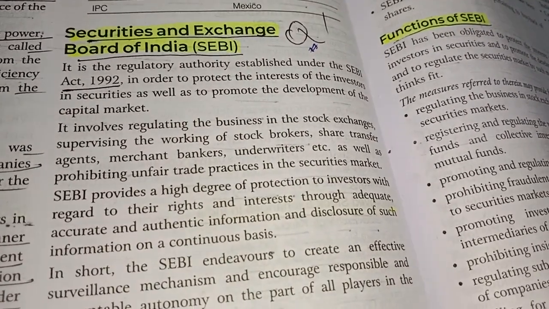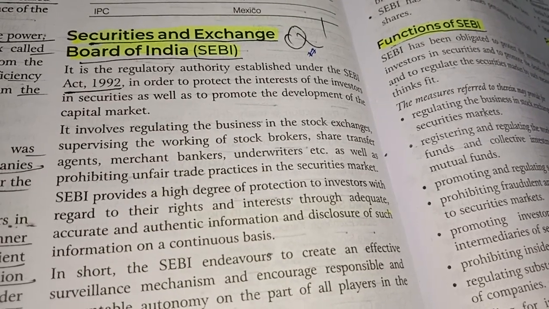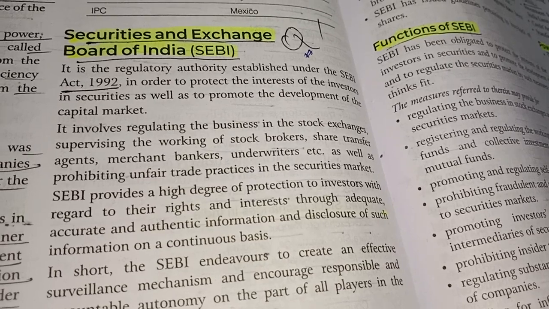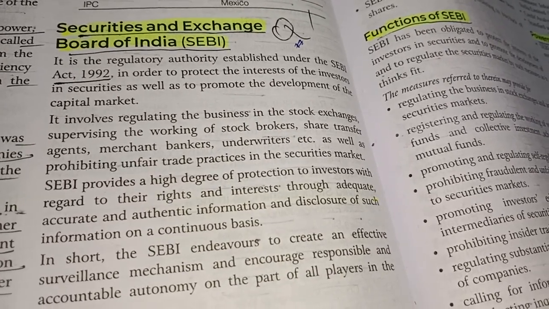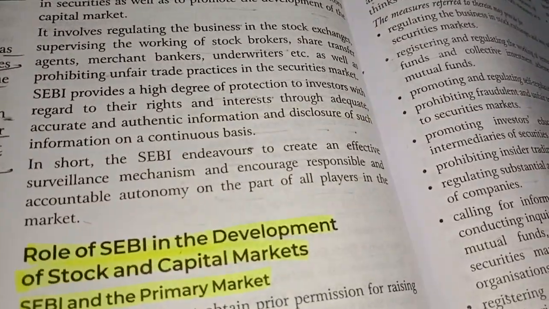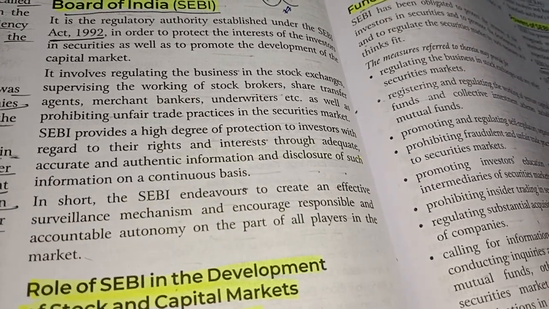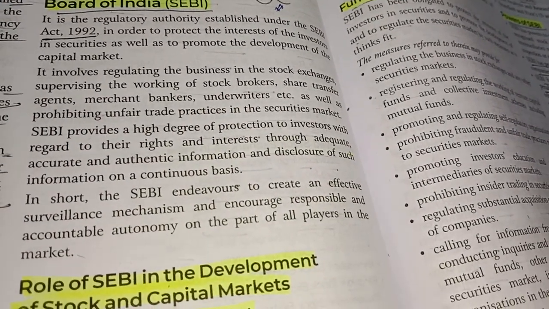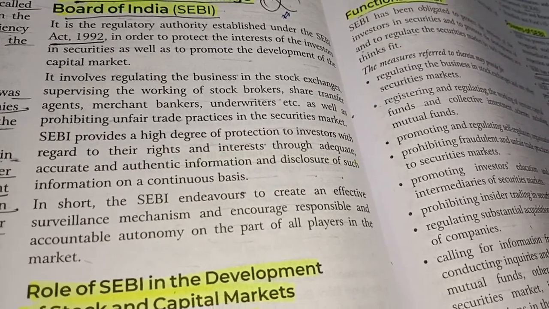SEBI provides a high degree of protection to investors with regard to their rights and interests through adequate, accurate, and authentic information and disclosure of such information on a continuous basis. In short, SEBI endeavors to create an effective surveillance mechanism and encourage responsible and accountable autonomy on the part of all players in the market.